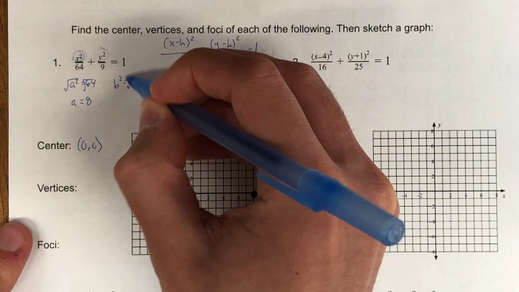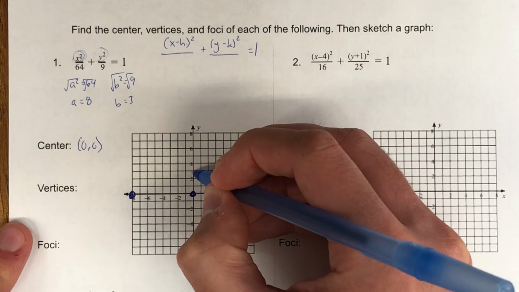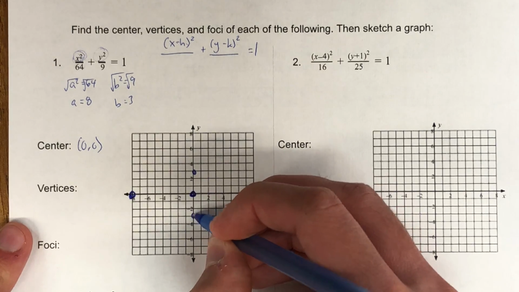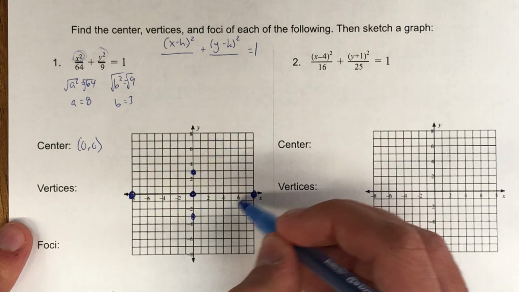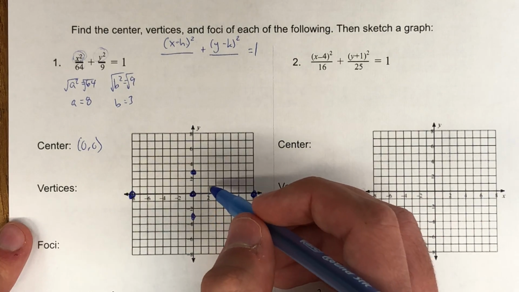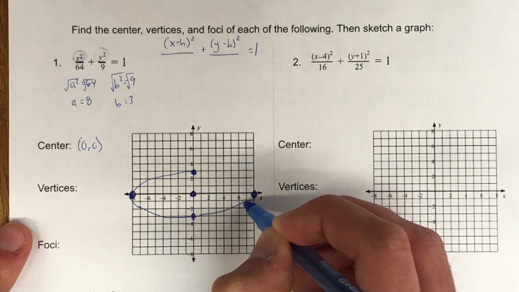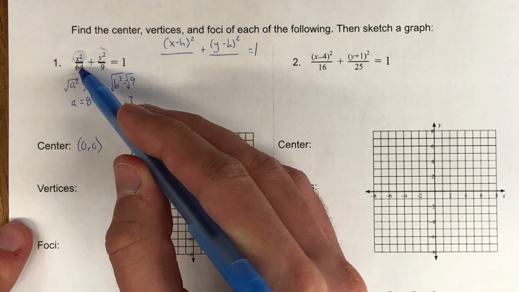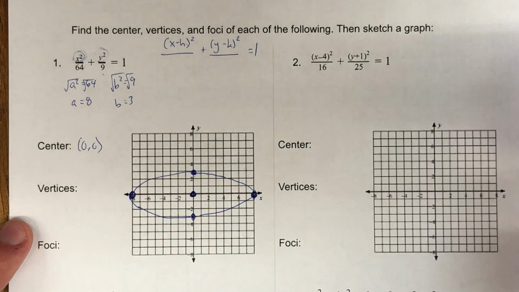So for our y value, square root of 9 is 3. So our distance up there is going to be 3. In this case, our major axis would be horizontal, our minor is vertical. So we would call this a horizontal ellipse. And you can always tell by whichever number is bigger. So since 64 is larger than 9 and 64 is below x, it's horizontal.